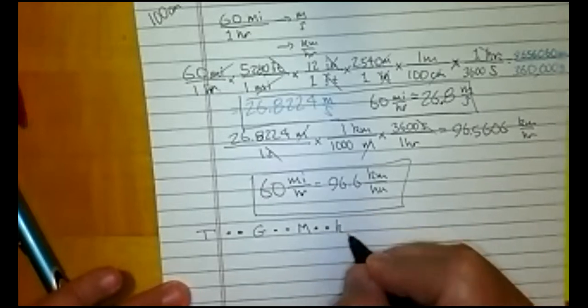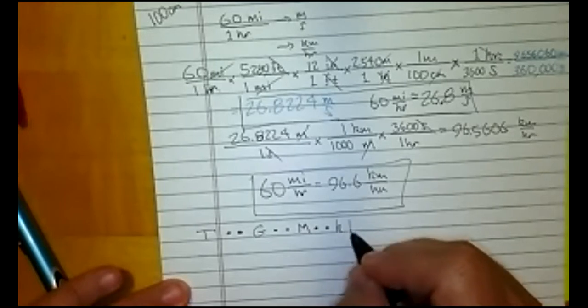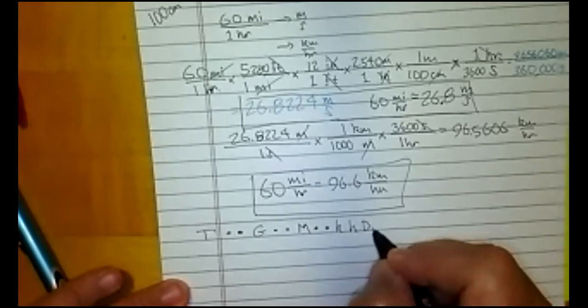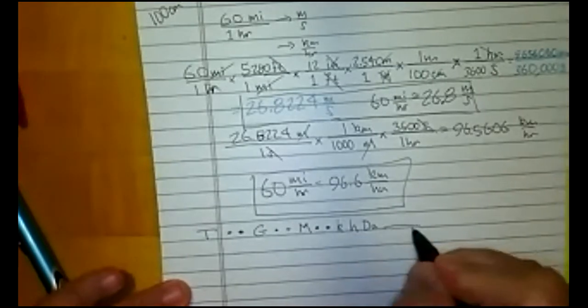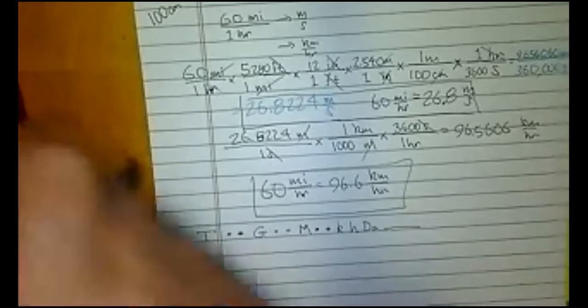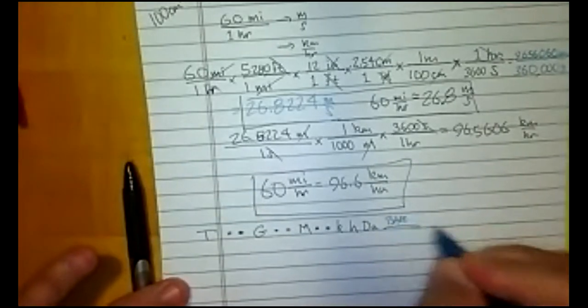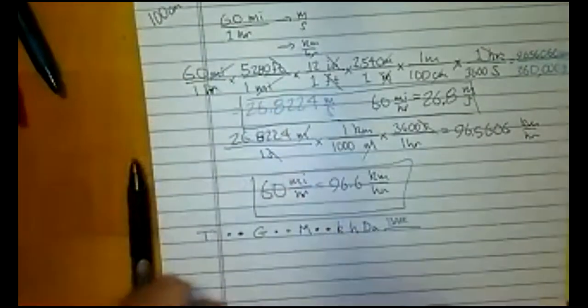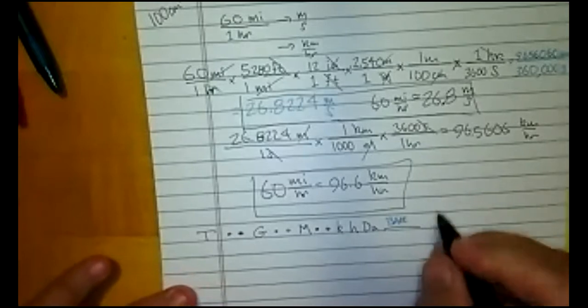Kilo, that's 1,000 times. Then hecto, and then deca, which is a 2-letter prefix, believe it or not. Then the base, and in this base you put things like the meter, the gram, the candela, and so on and so forth.